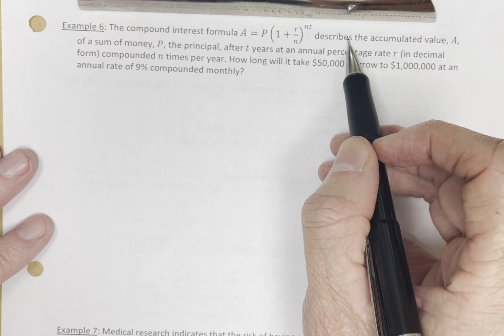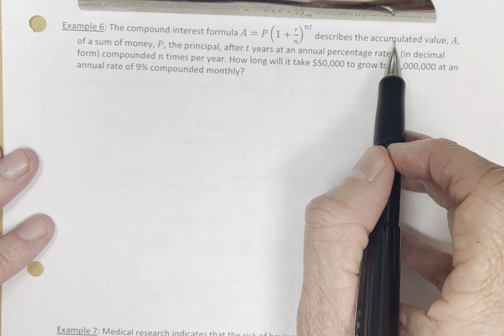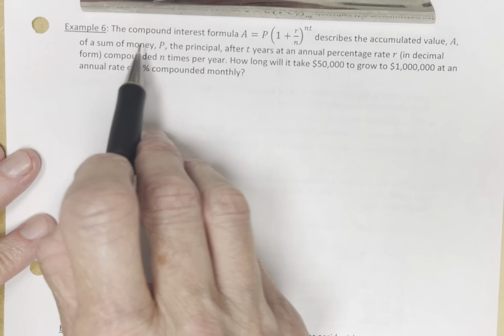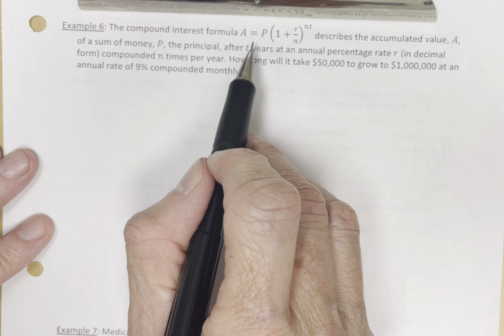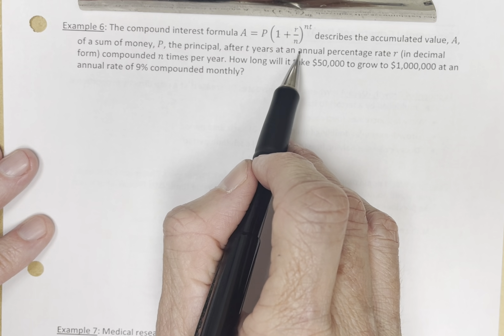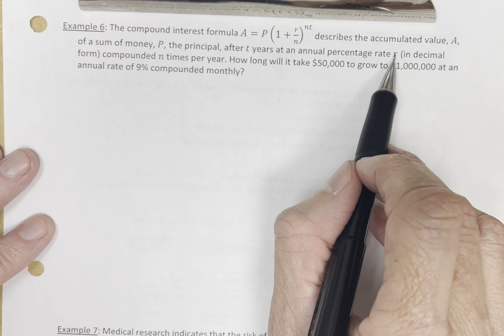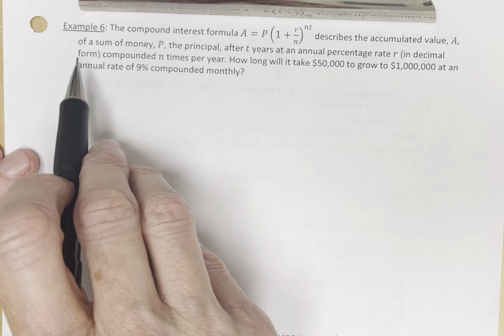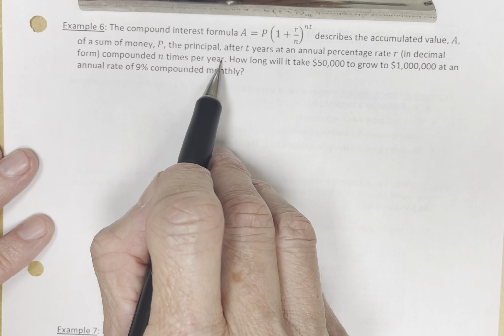And this describes the final value, the ending value A, also called the accumulated value, of a sum of money. So you put P in, that's the amount you deposited, after T years, at an annual percentage rate of R, which is written in decimal form, compounded N times per year.